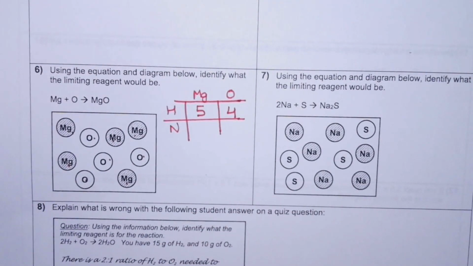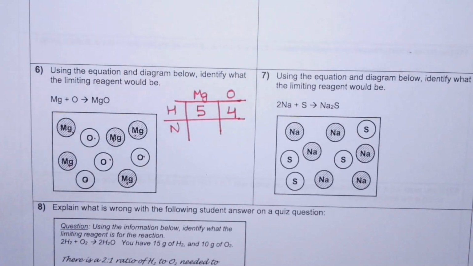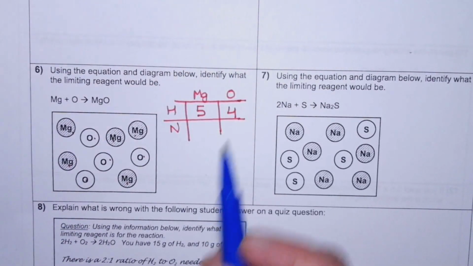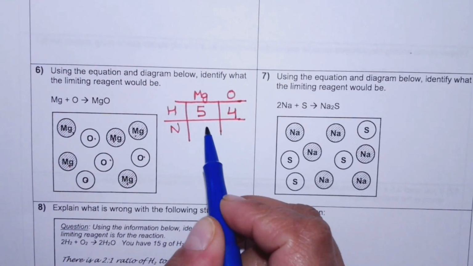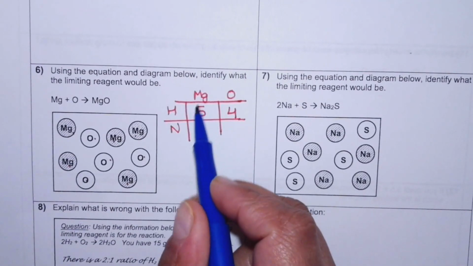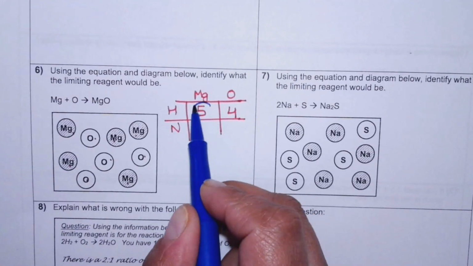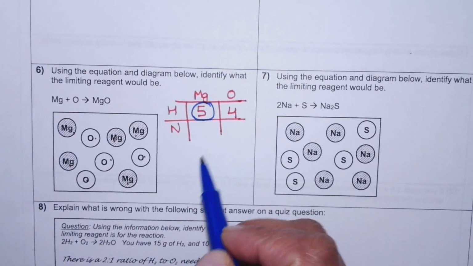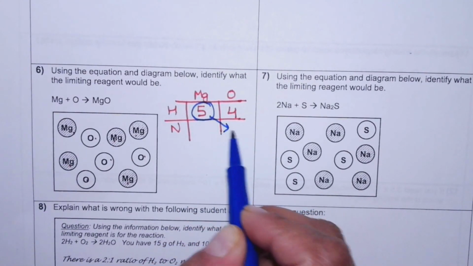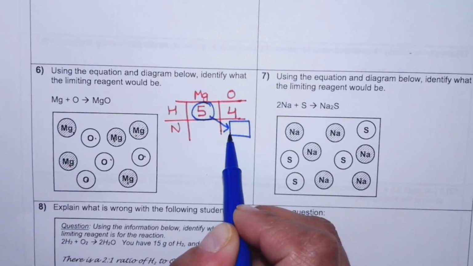First of all, I have to figure out how much of the other I need, given one. So I'm going to pick moles of magnesium and see how much of the oxygen I need.